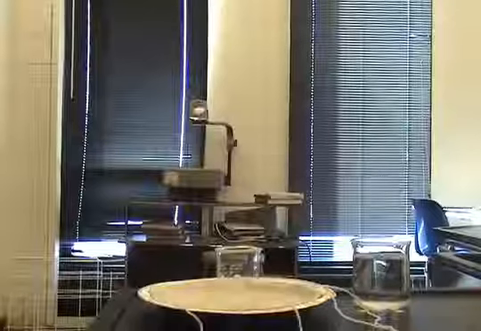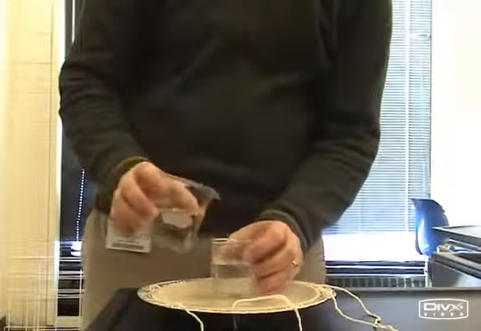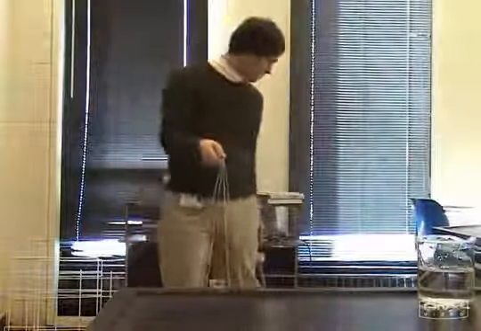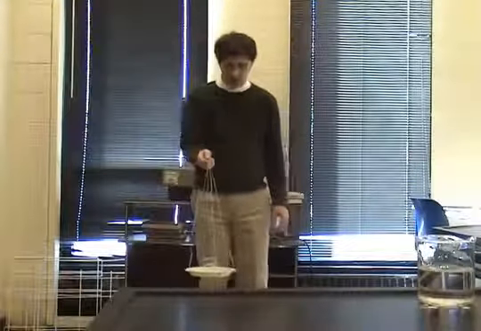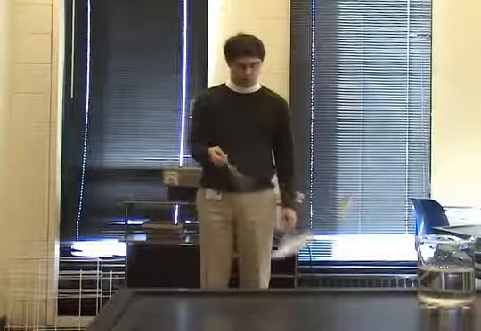Topic 2.8, Centripetal Acceleration. Our goal with this topic is to ultimately be able to explain phenomena such as the demonstration that I'm about to show. By understanding centripetal acceleration, we'll ultimately be able to understand why, when I spin the plate around with a small cup of water in the center, the water stays inside the cup and the cup does not fall off the plate.